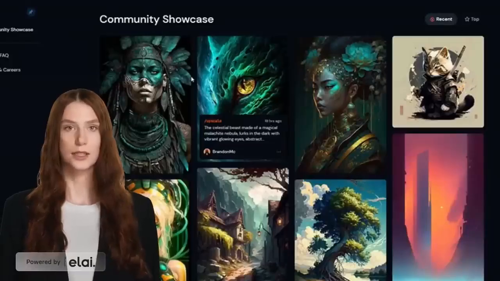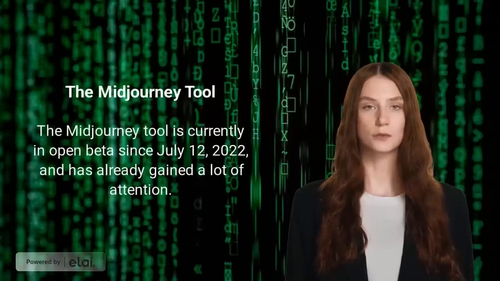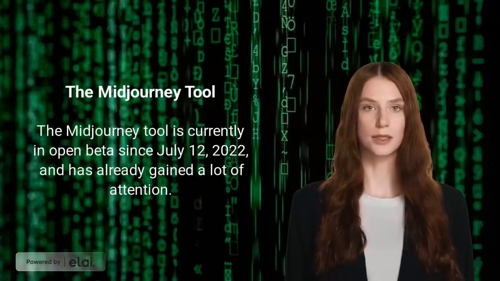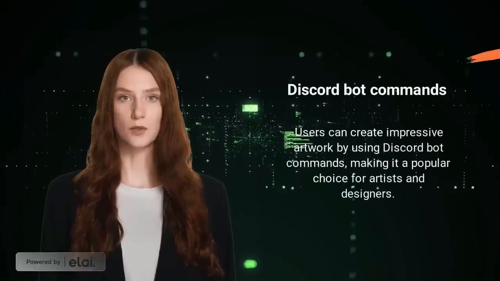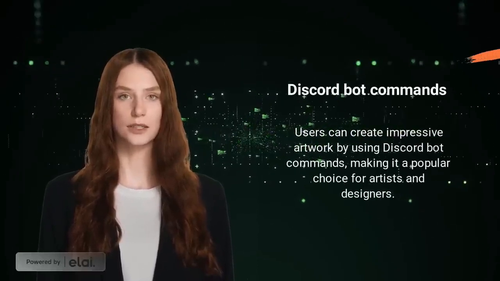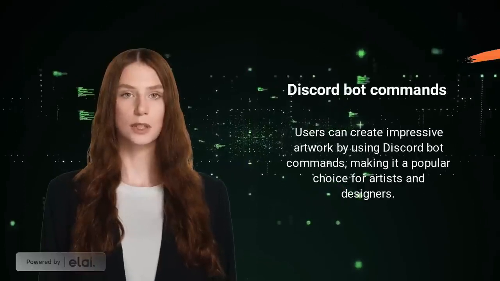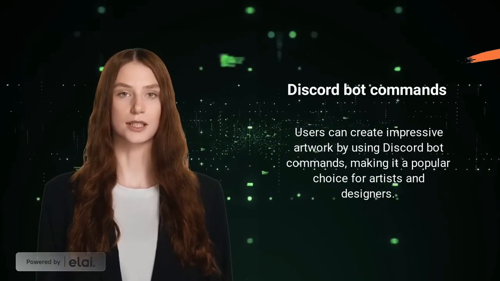Midjourney AI is an independent research lab that has developed an advanced artificial intelligence program called Midjourney. The Midjourney tool is currently in open beta since July 12, 2022, and has already gained a lot of attention. Using Midjourney is simple and user-friendly. Users can create impressive artwork by using Discord bot commands, making it a popular choice for artists and designers. Try out Midjourney today to unleash your creativity.